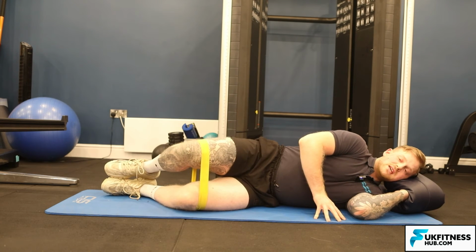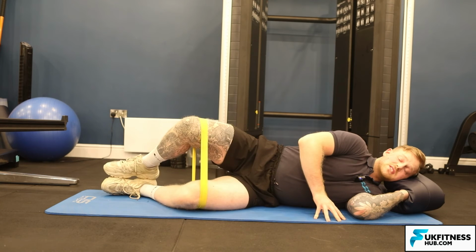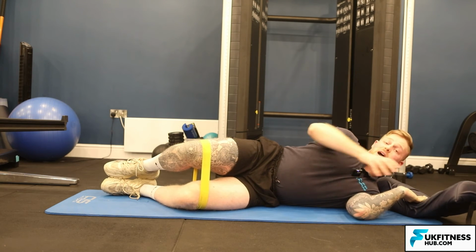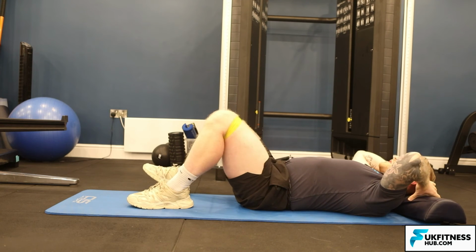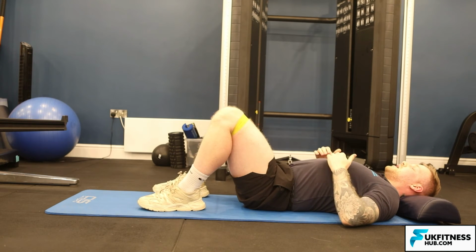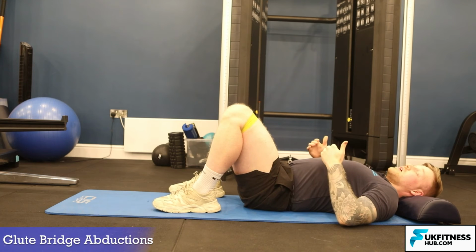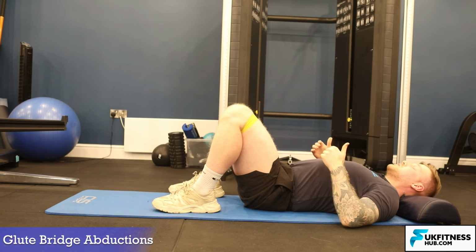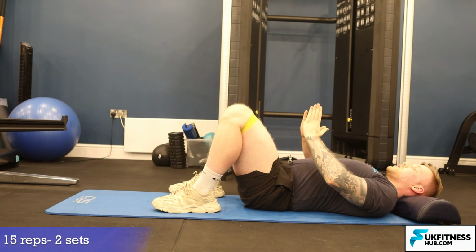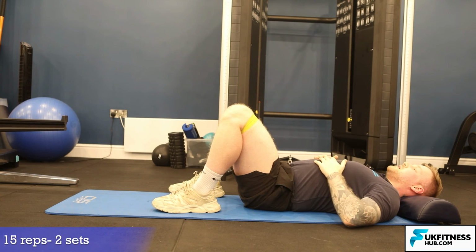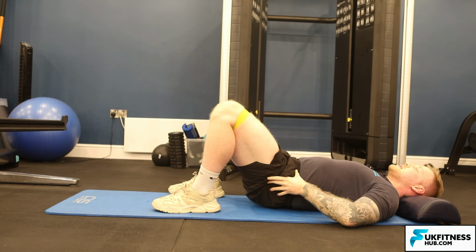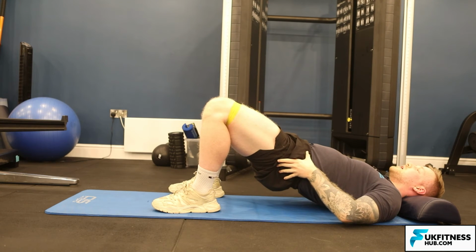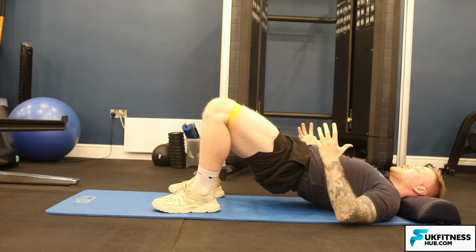And once you've done 15 repetitions for 2 sets on both sides, then you can keep the band in the same position for glute bridge abductions. So for this one, bring your feet in nice and close as far as you can to your butt. You've got your feet just outside your hips. I'm going to bring my tailbone up off the floor first, then my lower back, and then my mid back. And now I'm in a glute bridge hold.